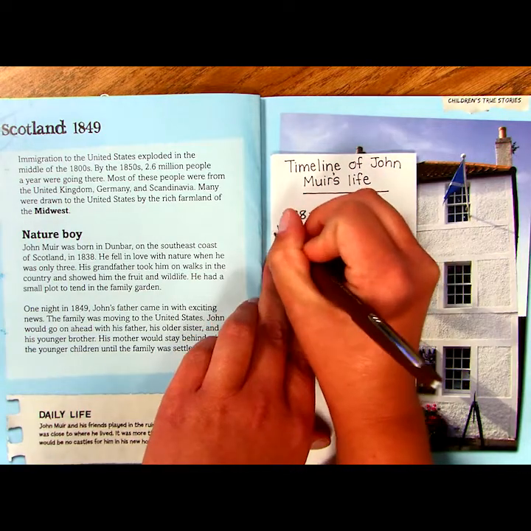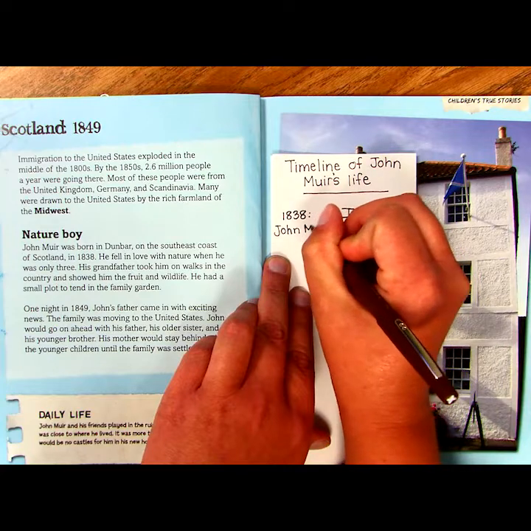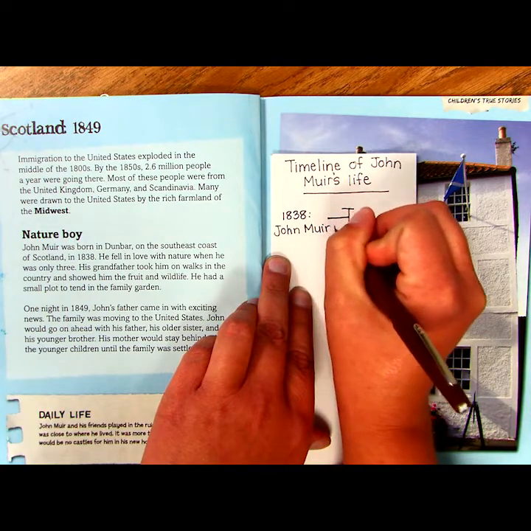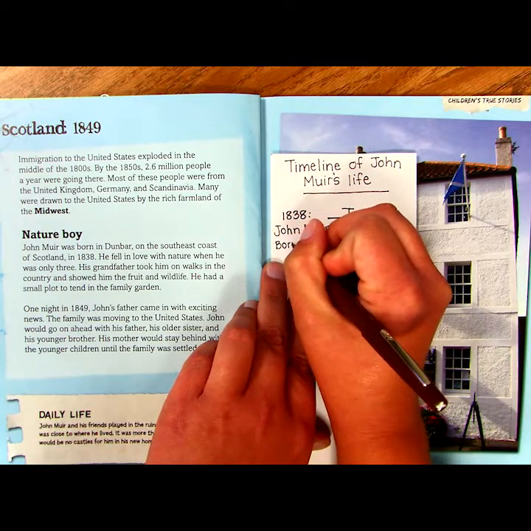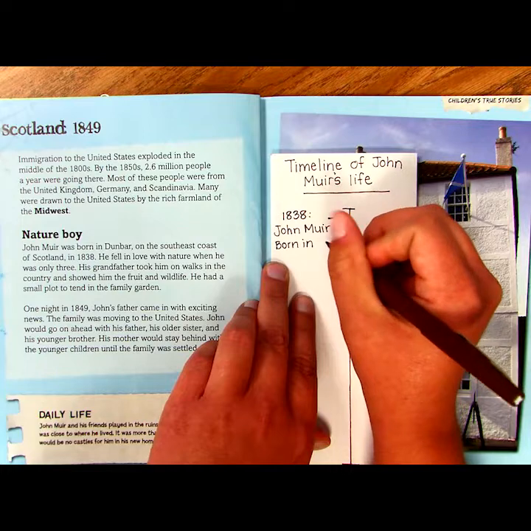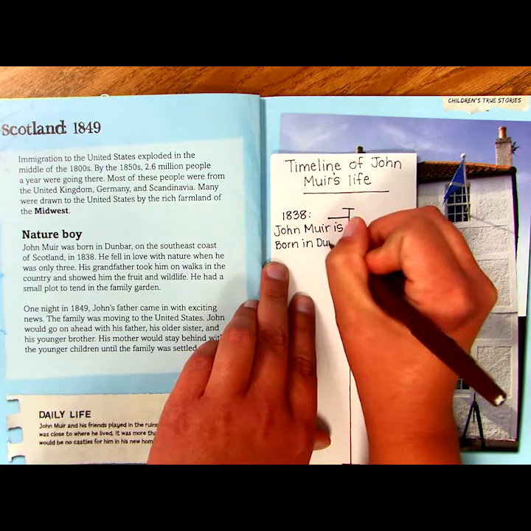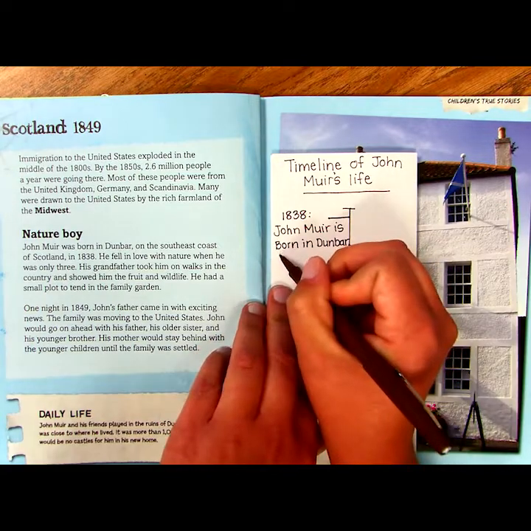So I'm going to include John Muir is born in Dunbar, Scotland. Not really sure why I capitalized the B on born.